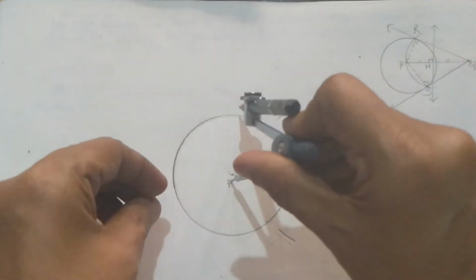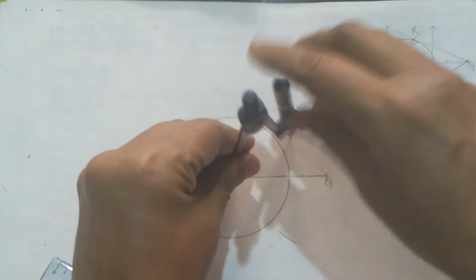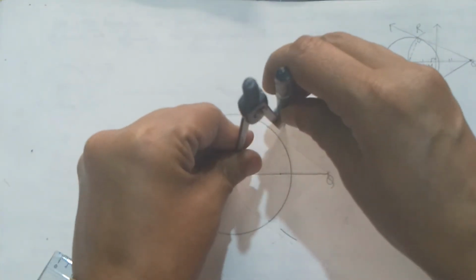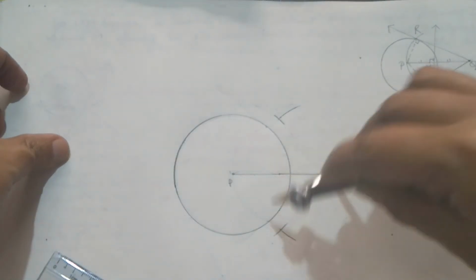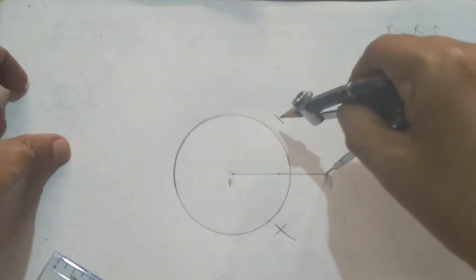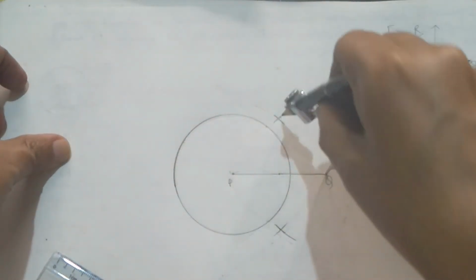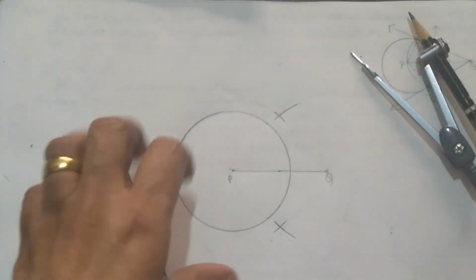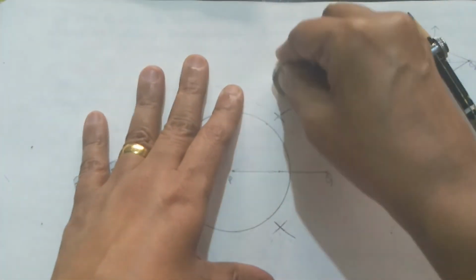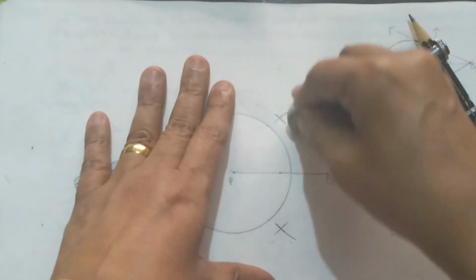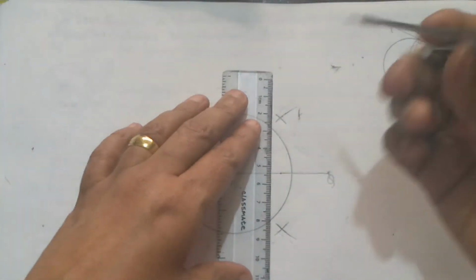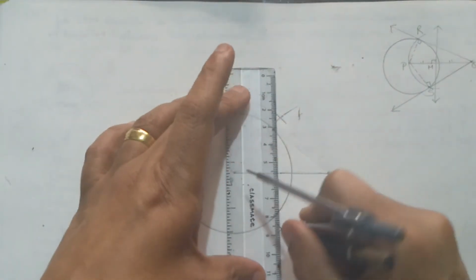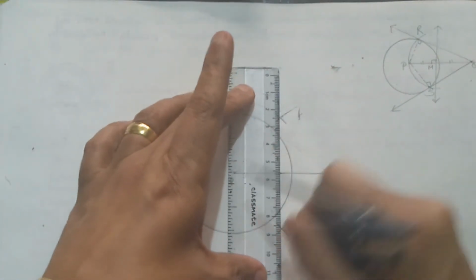Now keep it on point P and draw an arc at the top and at the bottom. See that both the arcs should intersect each other. Now wherever the two arcs intersect each other, draw a line passing through those intersecting points of the arcs.